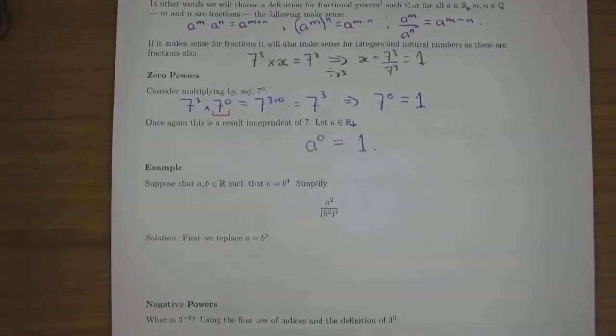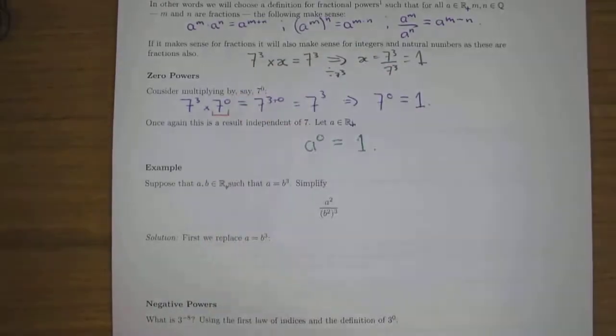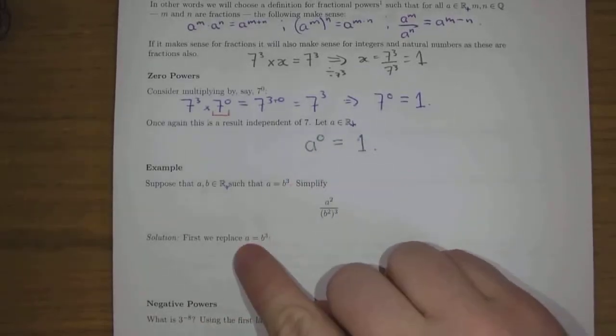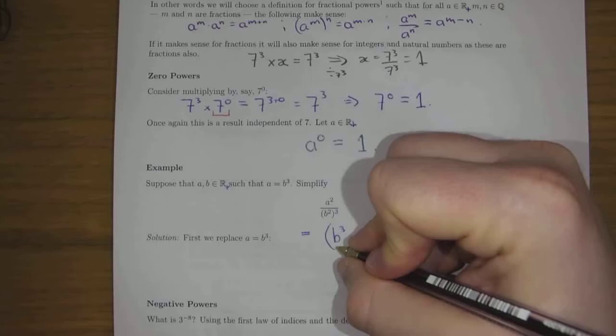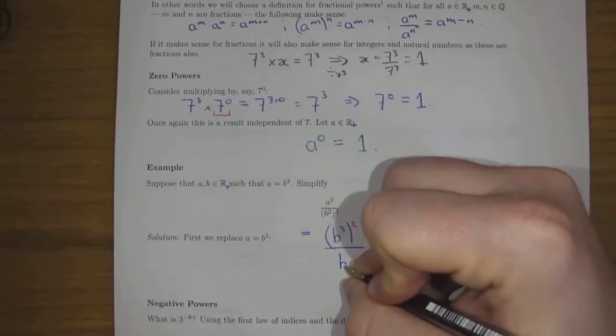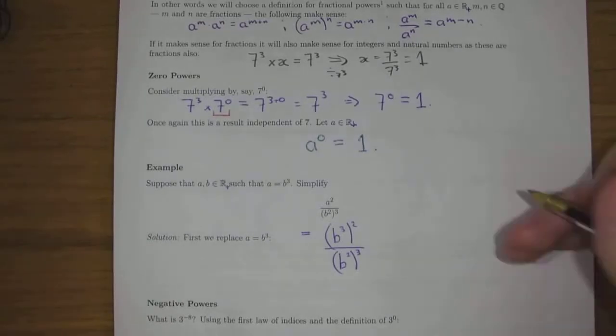Right, so let's have a look at this one. Suppose that a and b are positive real numbers such that a is equal to b cubed. Simplify this. So first we'll replace a with b cubed. So a is b cubed, and that's squared, divided by b squared, all cubed. So we're going to go with the rules here.